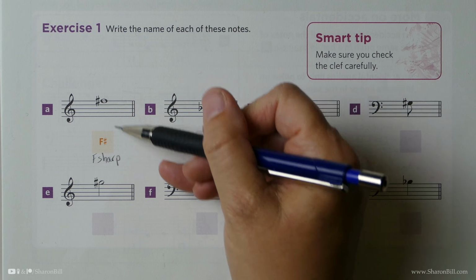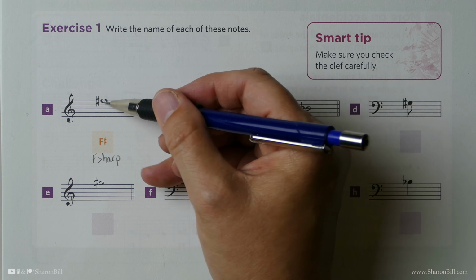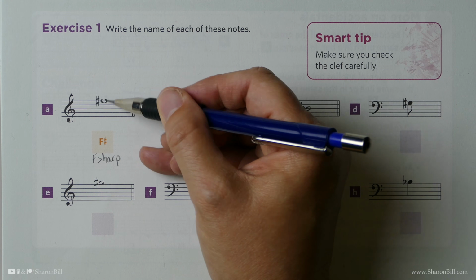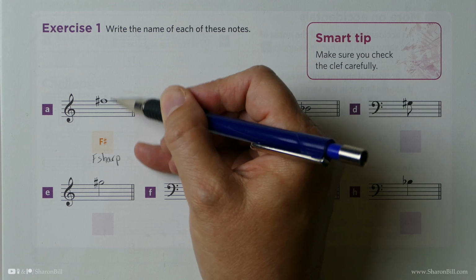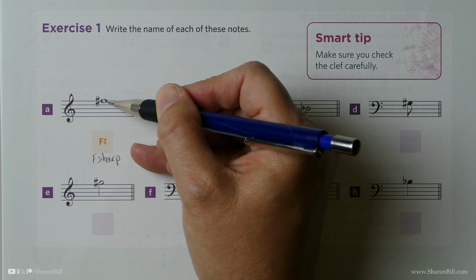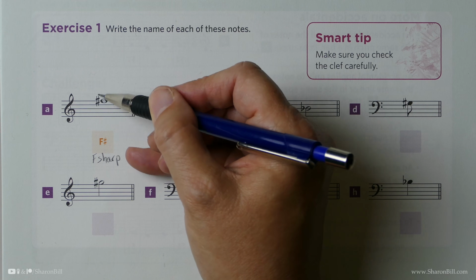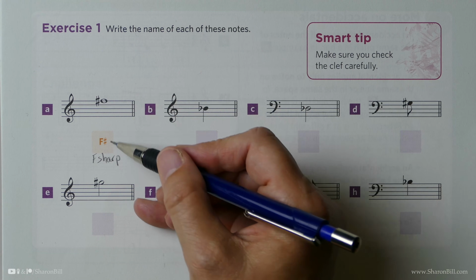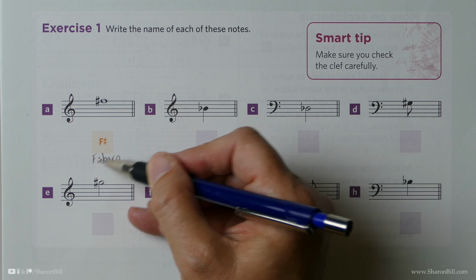However, when it's in the music, it goes sharp F, because if you think about it, you need to know the note is sharpened before you play it. You don't want to play the note and then think, oh shucks, it should have been sharpened. We need to know it's sharpened before we play the note. So just be aware, in the music the sharp comes first, but when you're writing it and naming it, it's as if you're writing it in words, F sharp, okay?